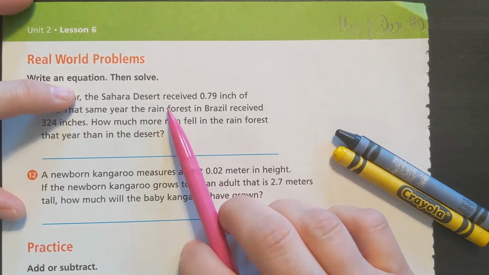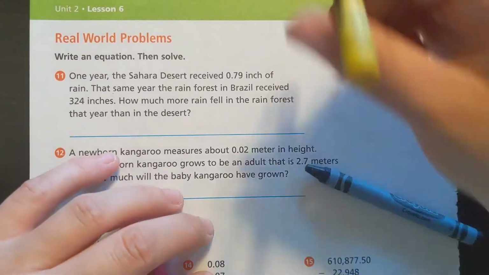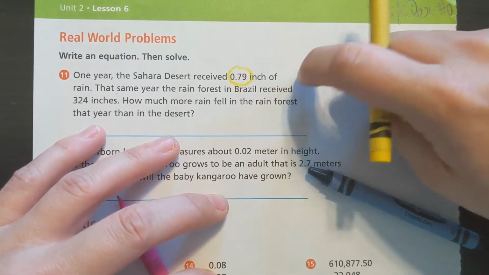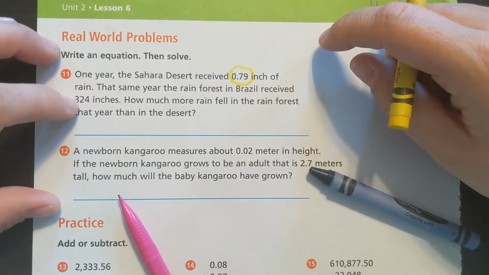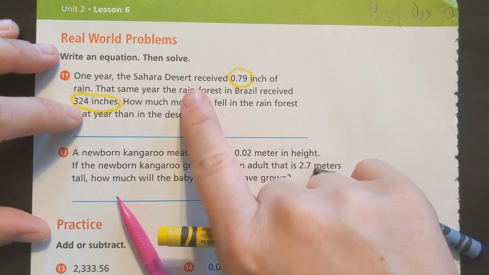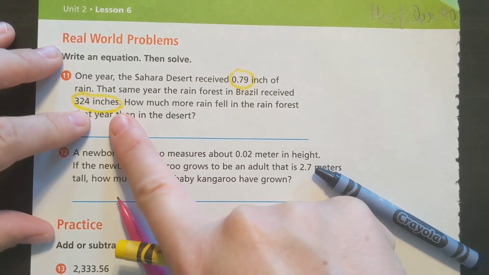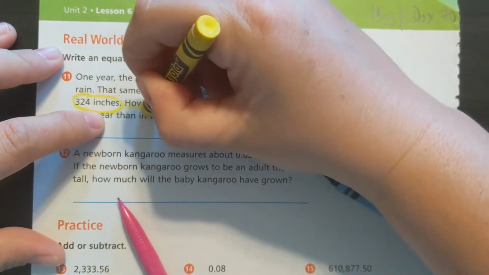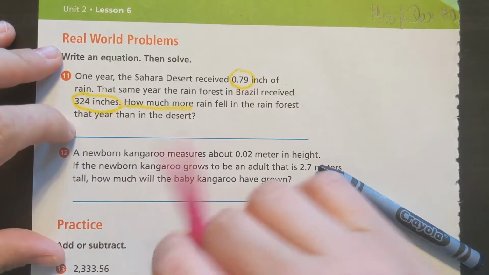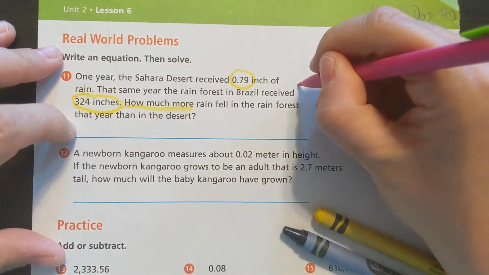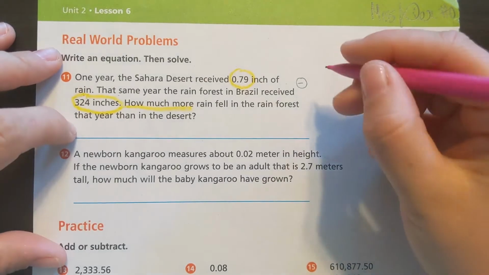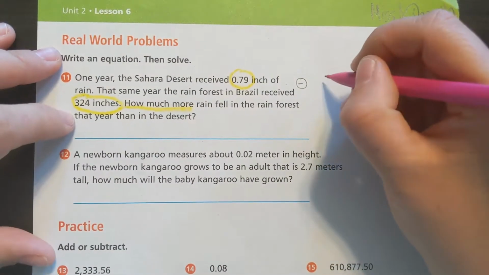One year, the Sahara Desert received 0.79 inch of rain. Notice that they can't say inches because it's not even one whole yet. That same year, the rainforest in Brazil received 324 inches. Wow. So a desert versus a rainforest. A lot different. How much more rain fell in the forest that year than in the desert? So you know the phrase how much more, you're going to be doing subtraction. That's right, subtraction. Let's go ahead and stack it up right here.